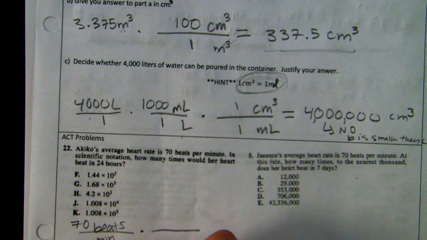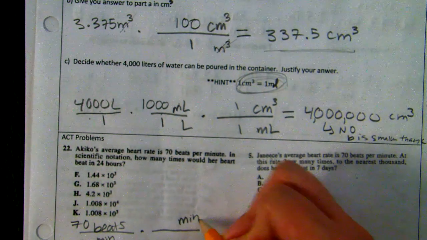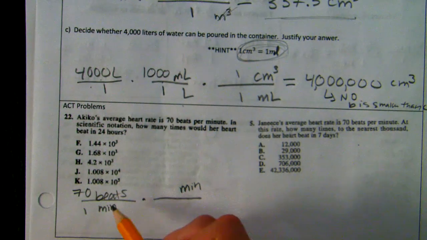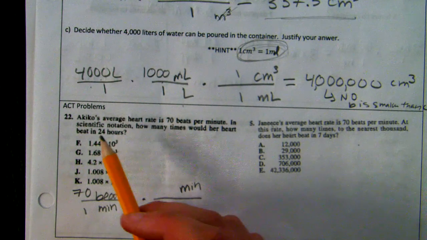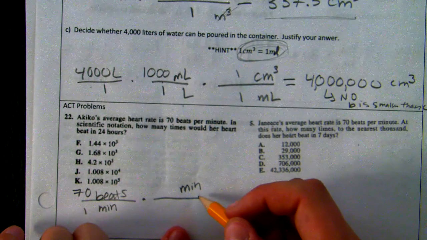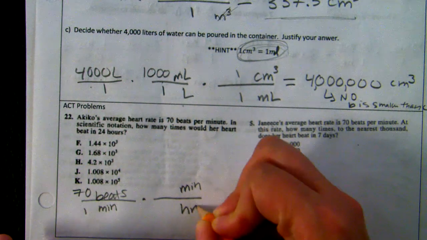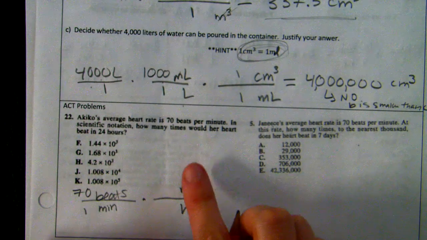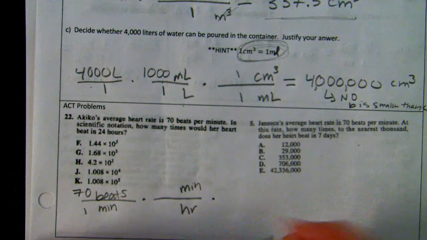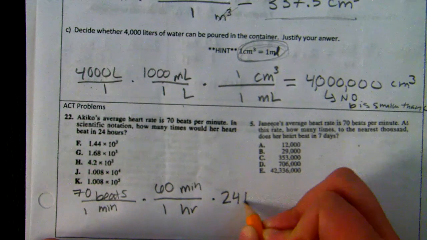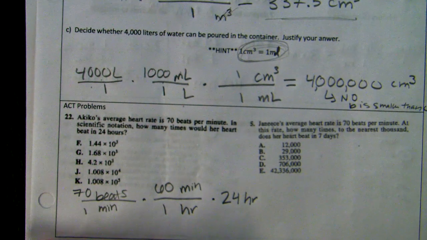So I'm going to go from minutes. Going to move that up so you guys can see. Good. So 70 beats per 1 minute. I want to know how many times her heart would beat in 24 hours. So we're going to go from minutes to hours. And I don't know off the top of my head how many minutes are in 24 hours, so I'm going to do a conversion from minutes to 1 hour. I know that there's 60 minutes in 1 hour, and I know that I'm going to then multiply by 24 hours because that's what it's asking for.